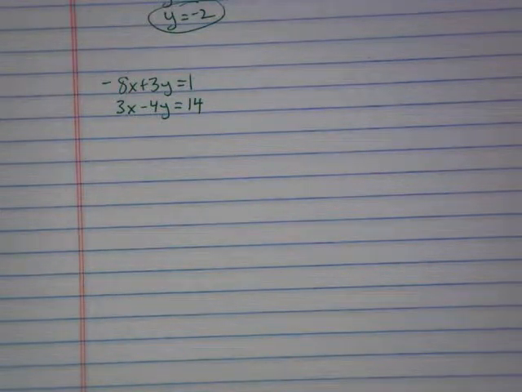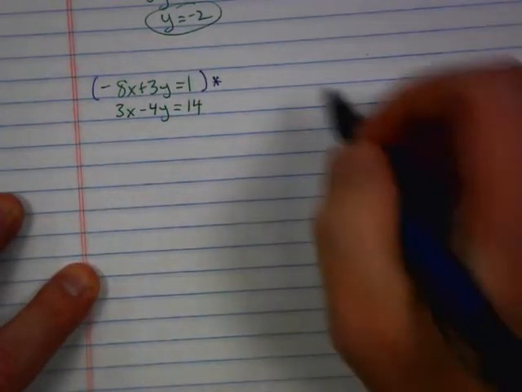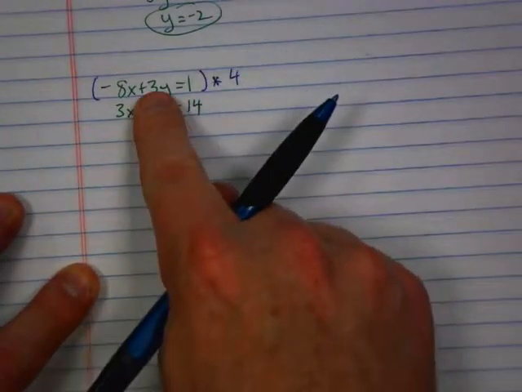So which letter do you like? I like the y numbers. Personally, I would probably go with the y numbers too, because their products will be smaller. 3 and 4, I'd rather avoid that 8 if I can. So what are we going to do for the y's? We're going to take the top equation and multiply it by 4, and that'll give us a positive 12.